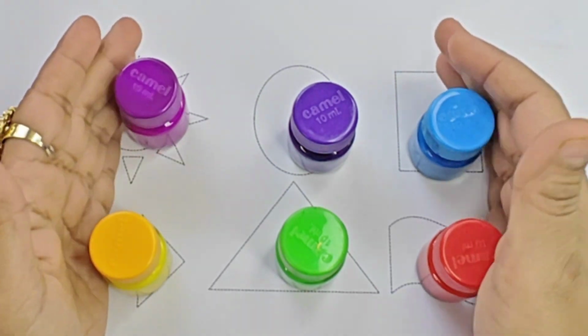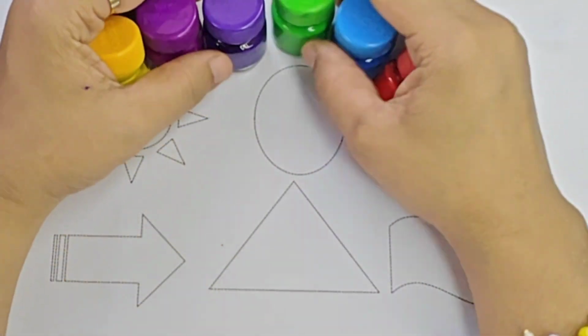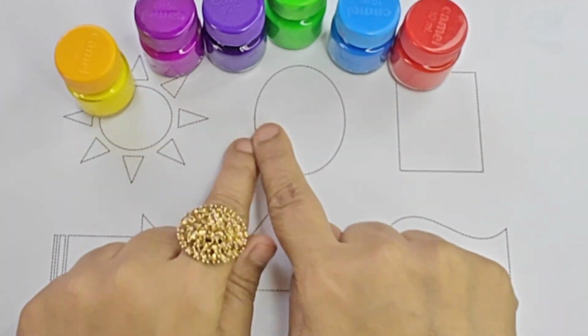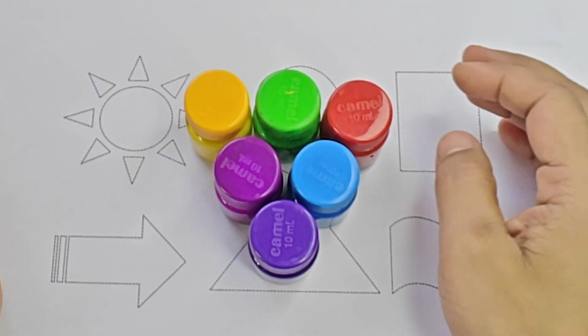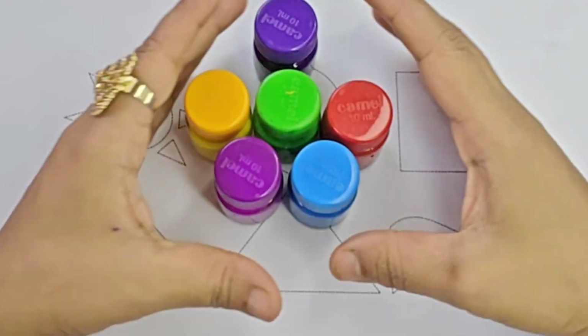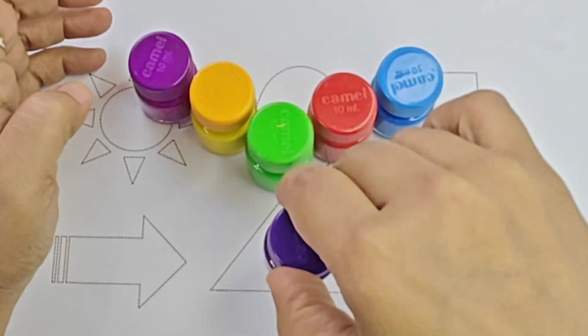Let's learn shapes name and color name. These are our colors and these are our shapes. These are our shapes and these are our colors. Our colors. These are our colors.